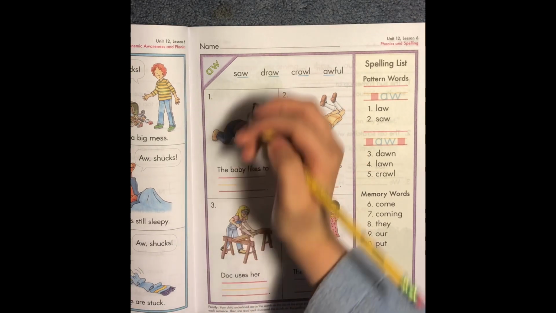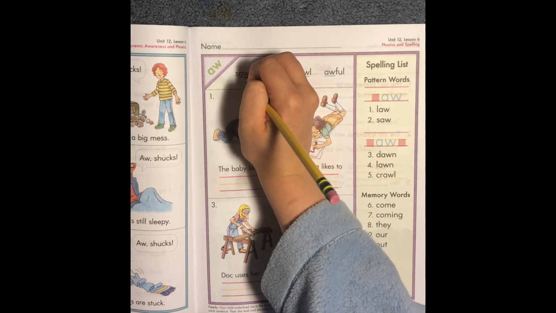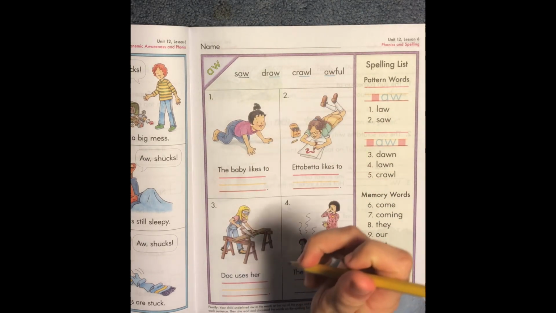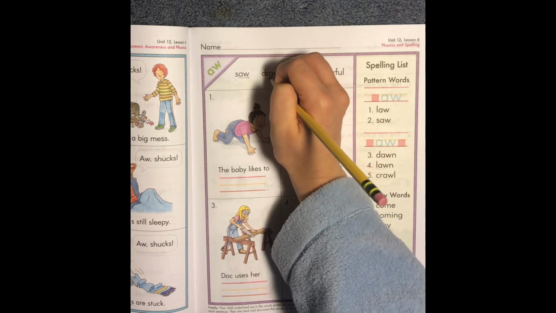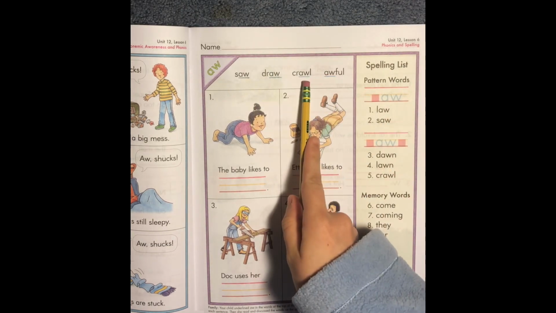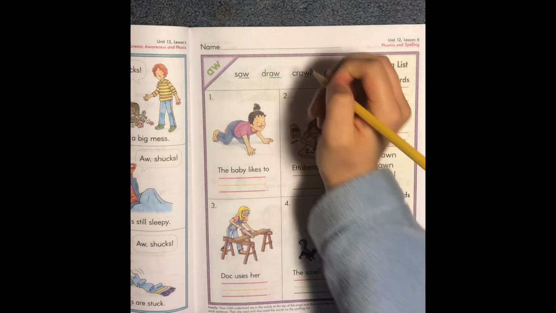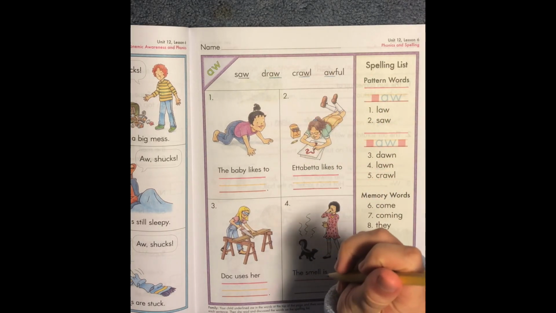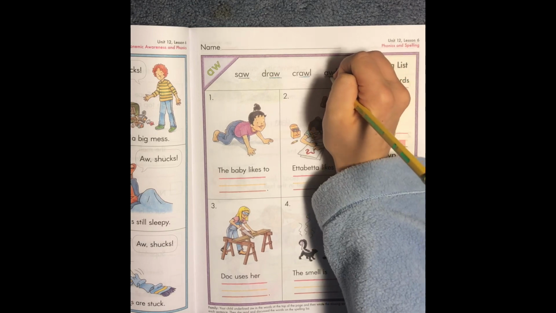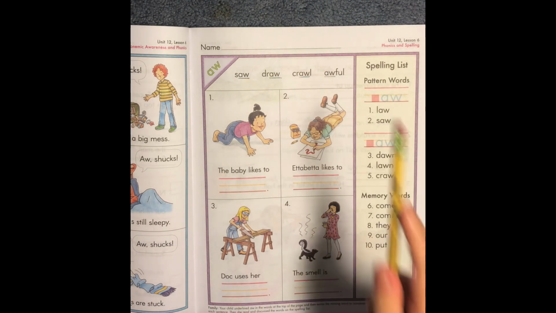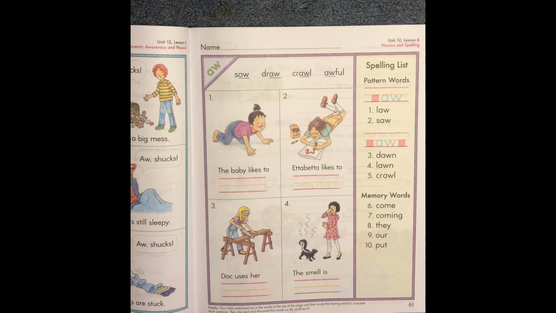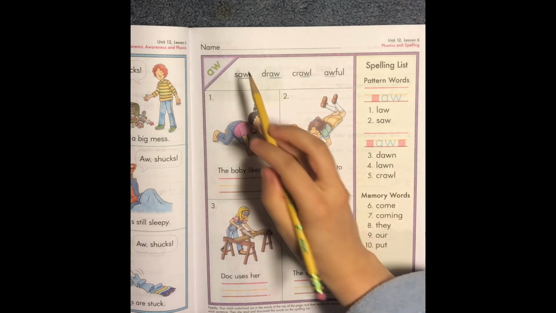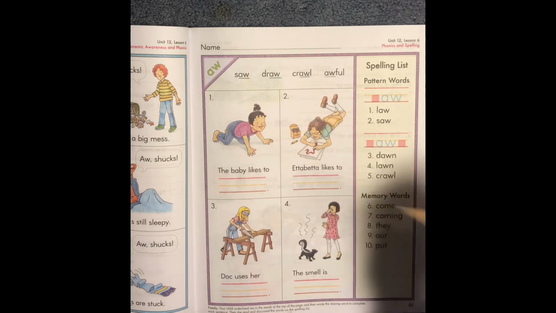Saw. Good. Draw. Good. Crawl. Good. Awful. Good. Anybody know what the word awful means? Awful is another word for bad, okay? It means very bad. Let's go ahead and pick the right word for the sentence.